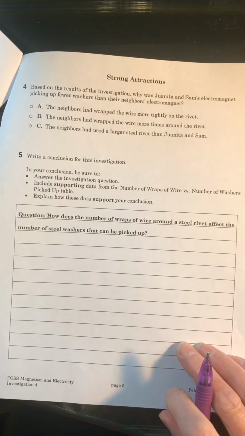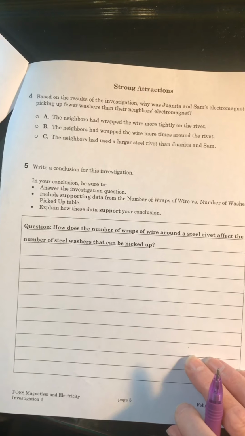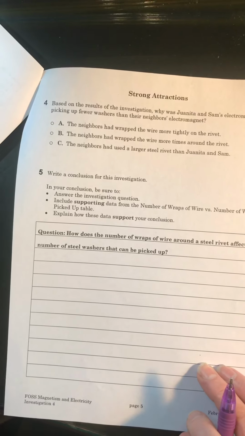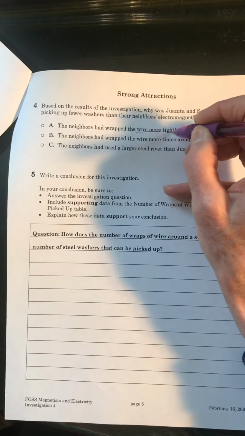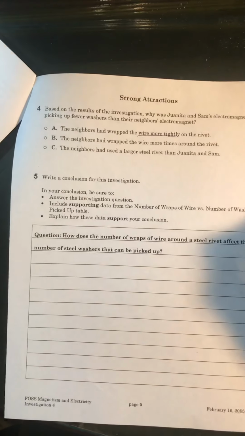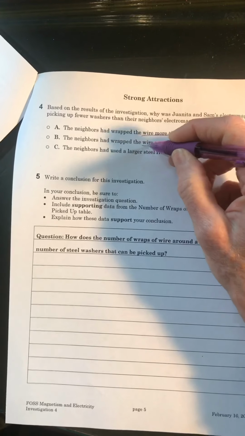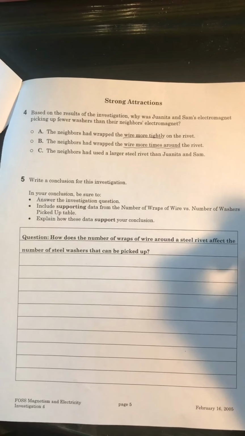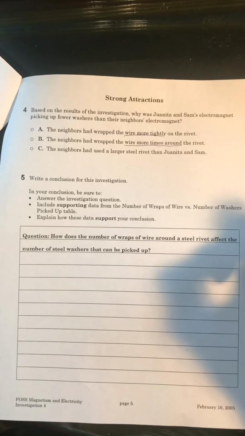Okay, so moving on. Based on the results of the investigation, why was Juanita and Sam's electromagnet picking up fewer washers than their neighbors? A, the neighbors had wrapped the wire more tightly. So this one's focusing on, is the wire wrapped tighter? Was that what we were looking at? The neighbors had wrapped the wire more times around. Were we trying to figure out if the number of wraps affected the power of the magnet?